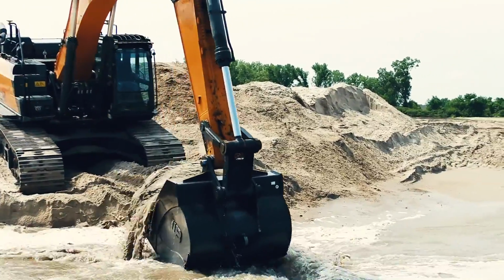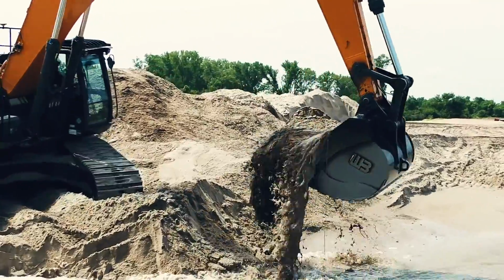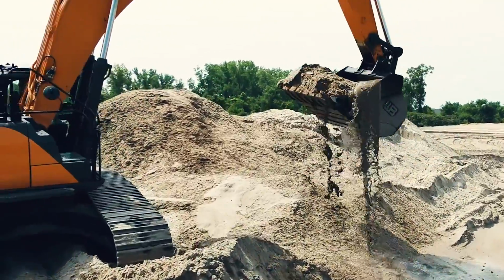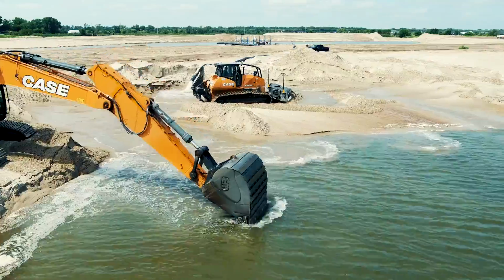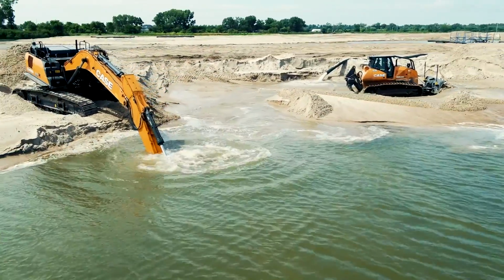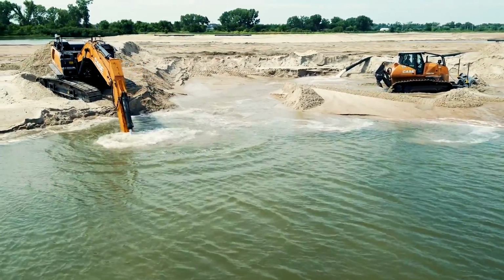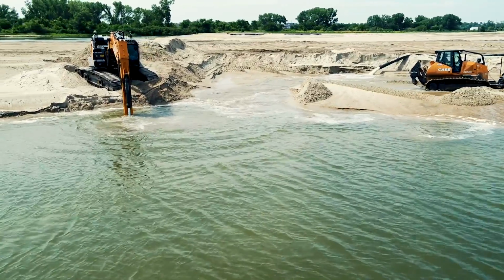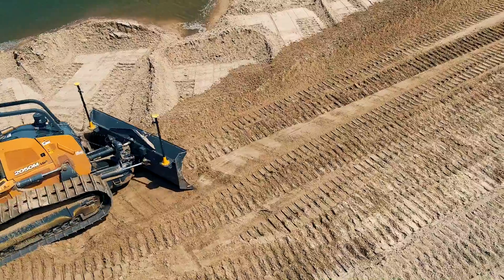We have to dig out in the water, so you're digging blind. So now I know exactly where I'm at. I can have the bucket completely underwater and I can dig grade, come up to my bank and pull in. There's so many different views in this screen that you can use that make it so user-friendly.